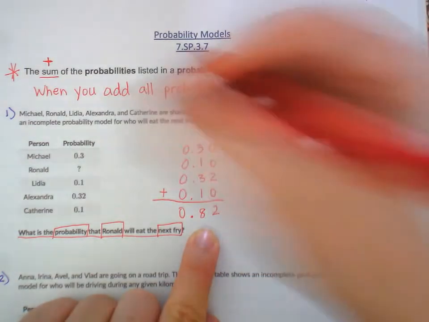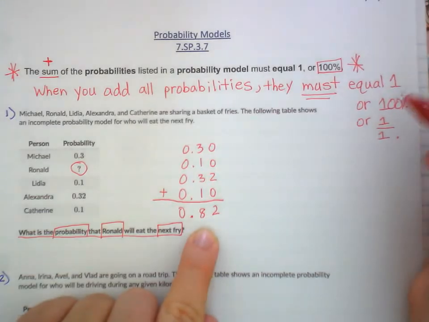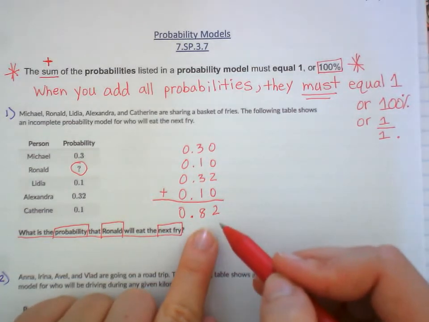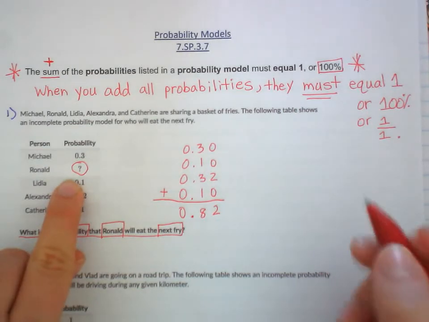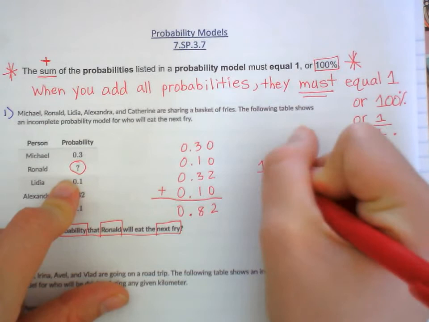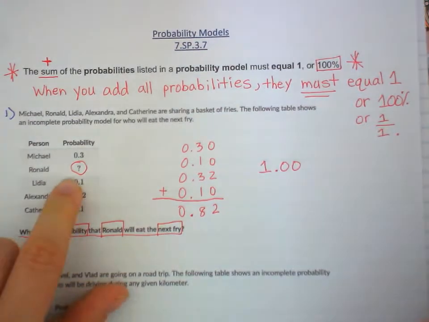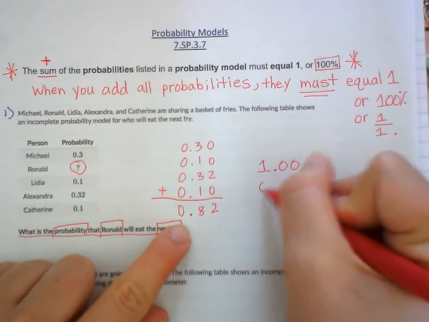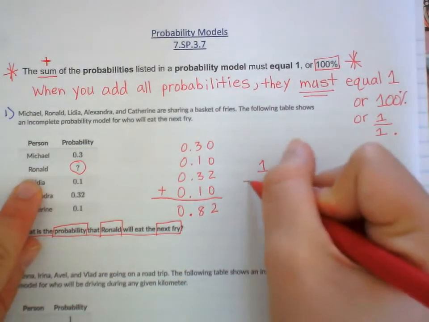We want to know what goes here for Ronald. Well, they have to add up to 1. We already have 0.82 and they have to add up to 1. So how much is left? So if 1 is the total that they have to add up to, 1 or 1.00, and we already have 0.82, how much is left for Ronald? Subtract.